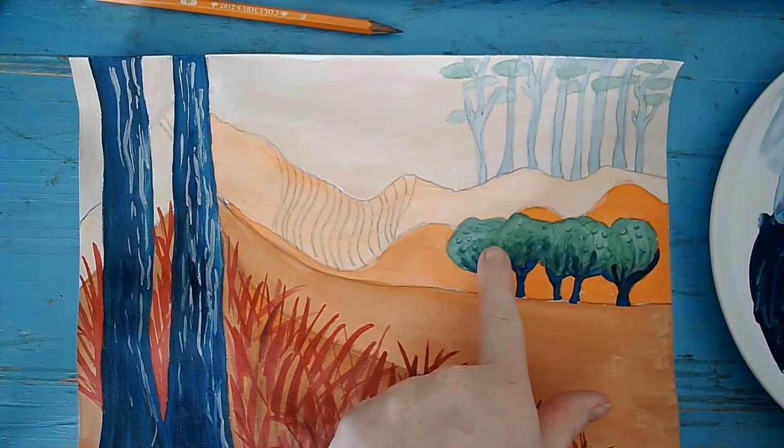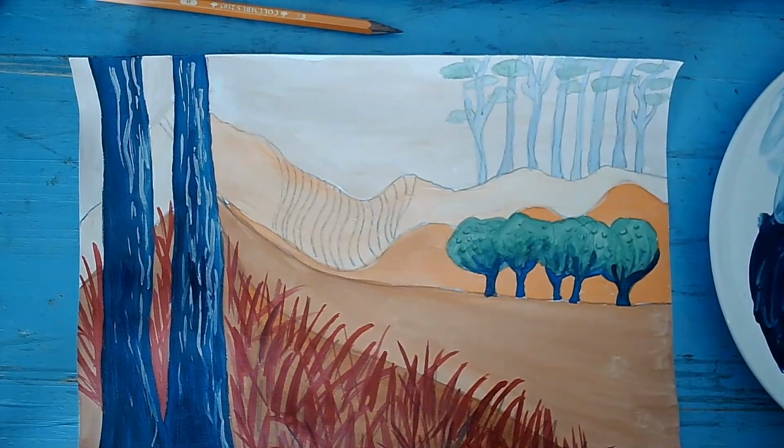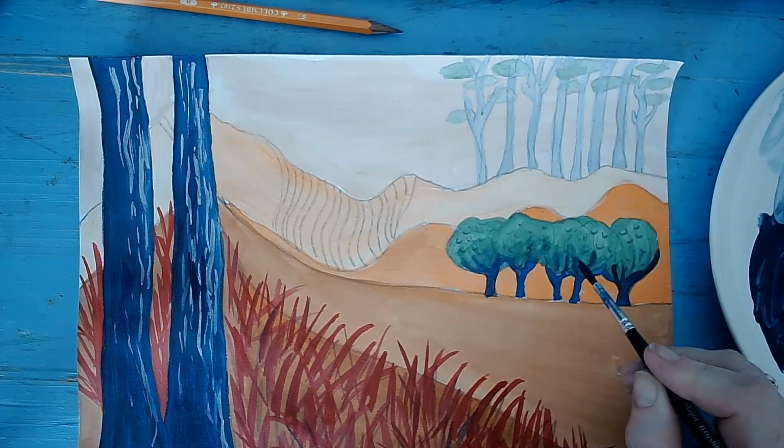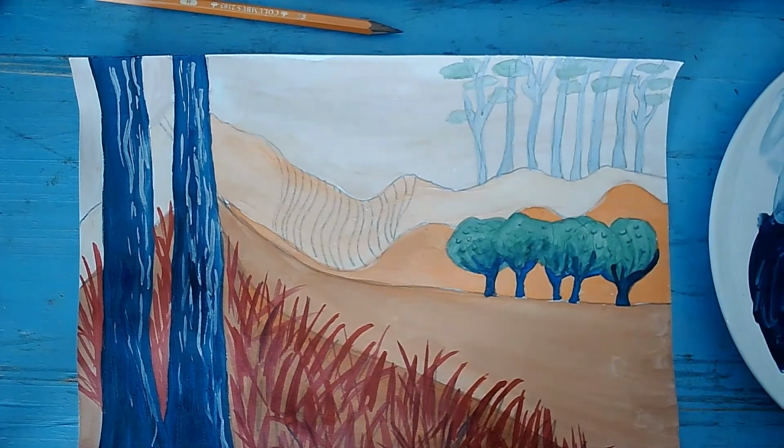And then I'm going to put lots of little curvy half circle lines onto the trees here to show the texture of the bushes. I'm going to use a yellow to see if that goes on top quite well.